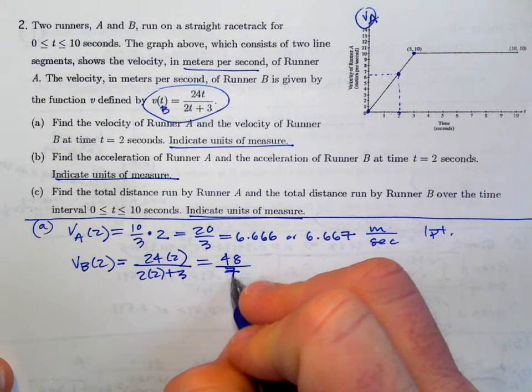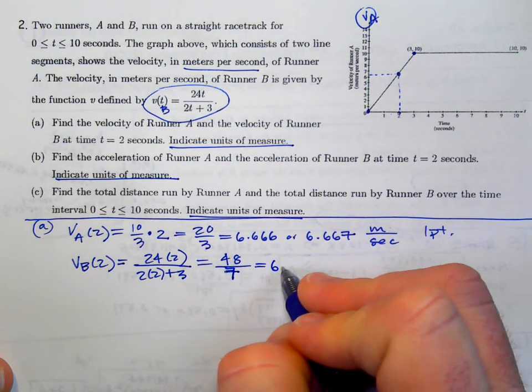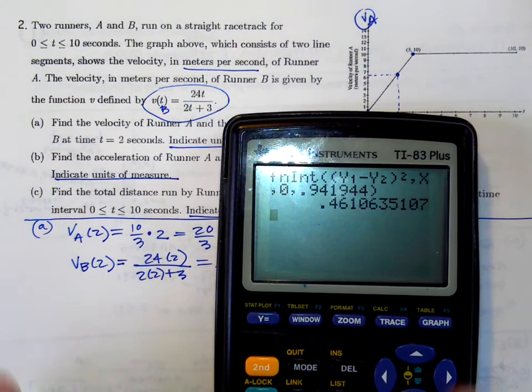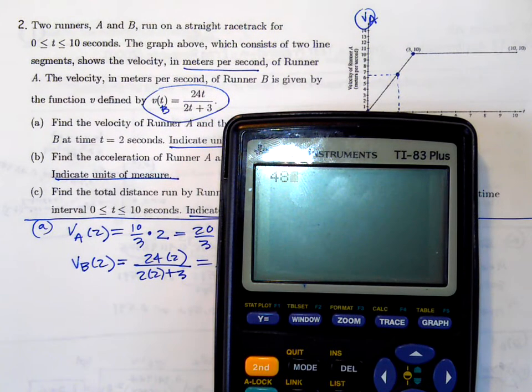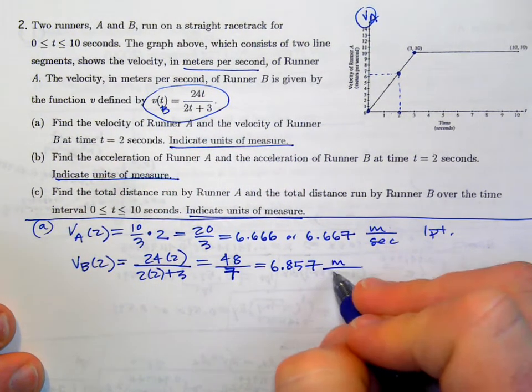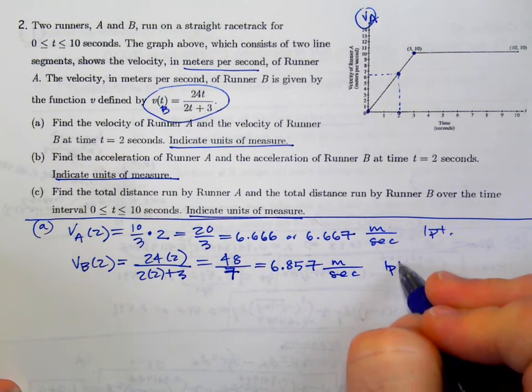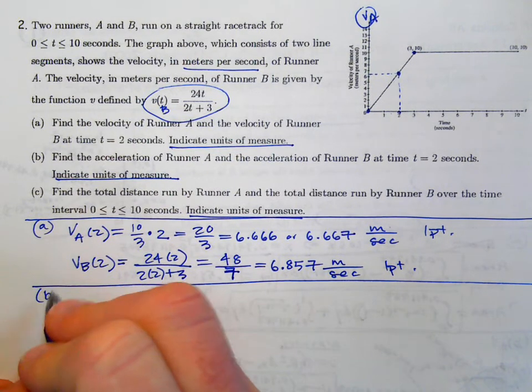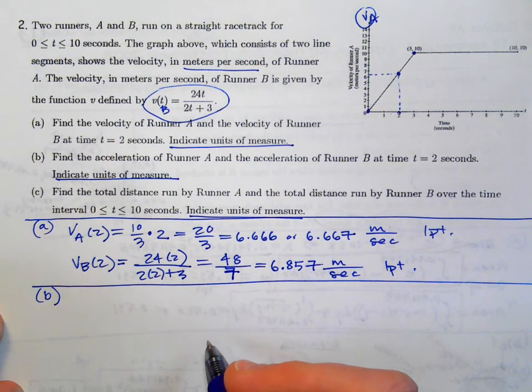I mean, you could just leave it 48 over 7, but if you do use your calculator, it'd be 6.857 rounded or truncated meters per second. Make sure you put the units. If you don't put the units, you're losing points. And it's not worth a lot of points. So that's pretty straightforward.